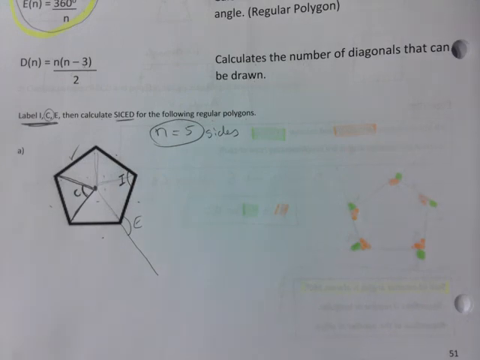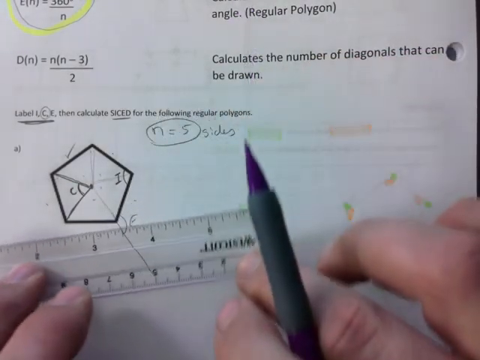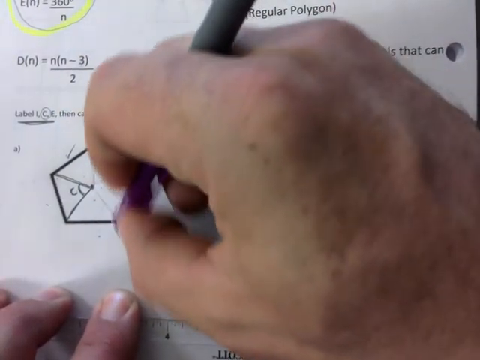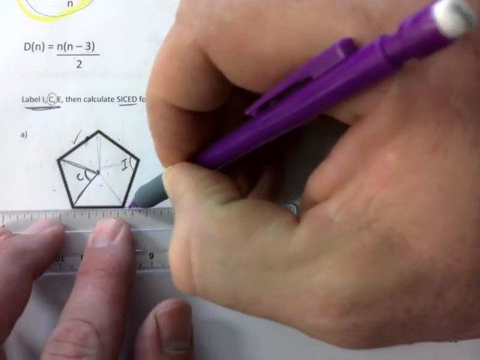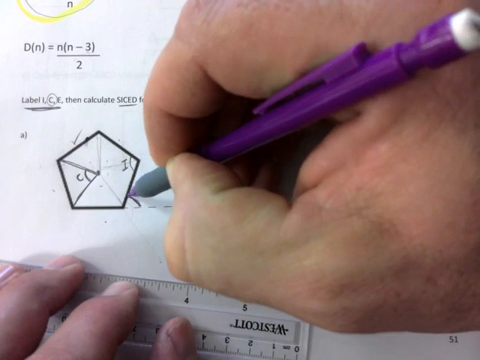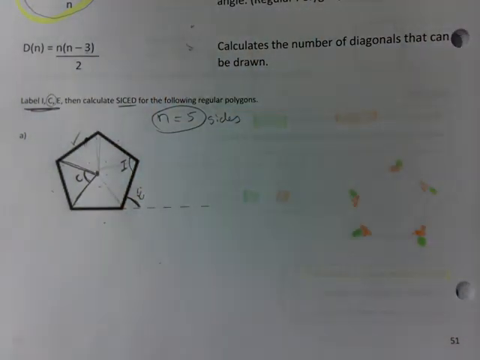That is wrong. Think of it this way. You have to line up with this side or that side. I don't care. But you have to extend that side, okay? So this would be wrong. Just go with your ruler and just extend it like that. And that is one exterior angle. So you've identified I, S, C, E. Interior, central, exterior.